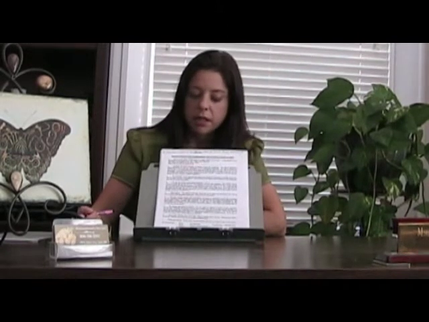Number 3, you should be consistent in the information that you're providing. For example, if you list your vehicle valued at $10,000 on Schedule D, it also will need to be valued at $10,000 on Schedule B.